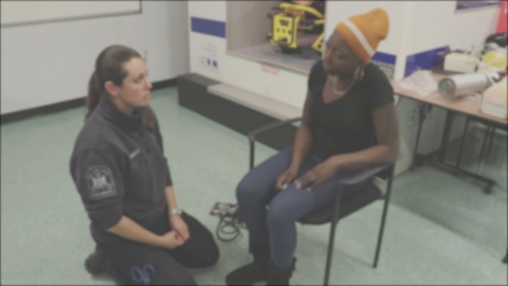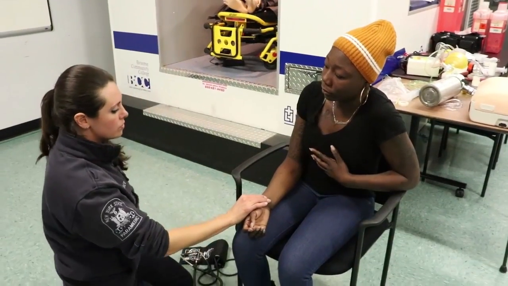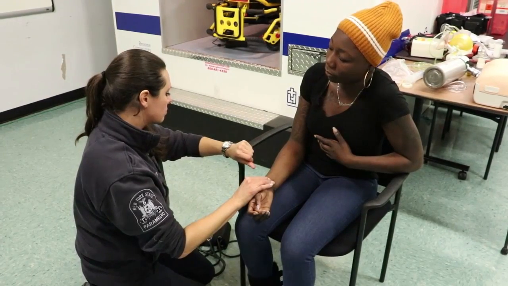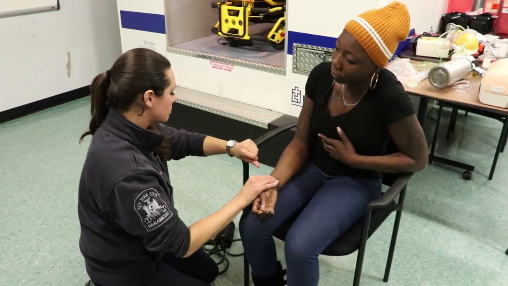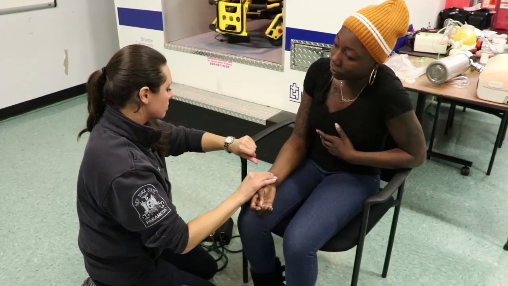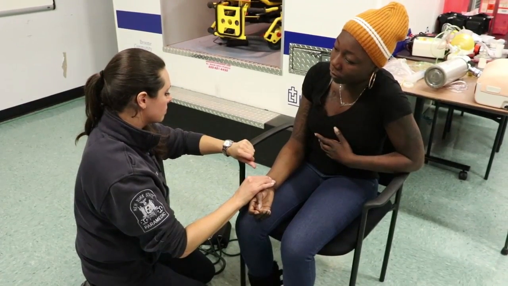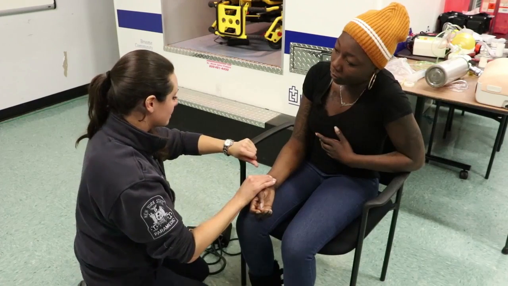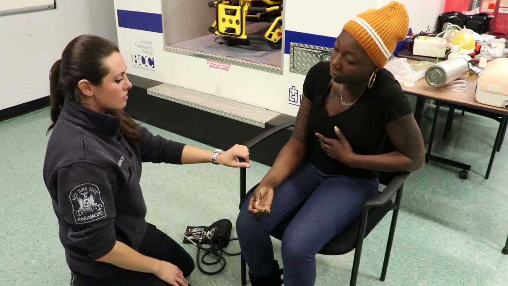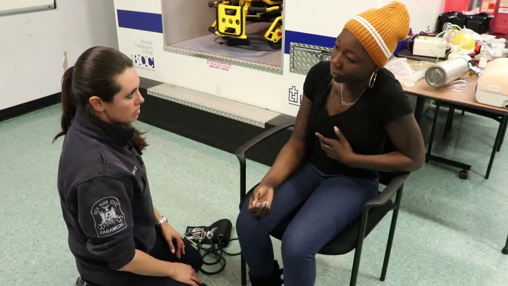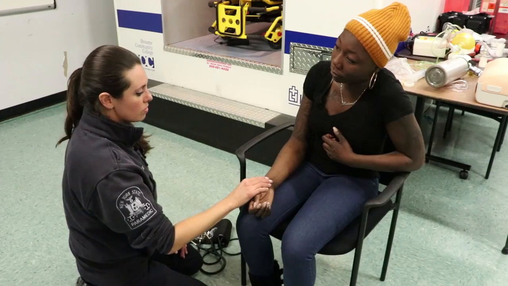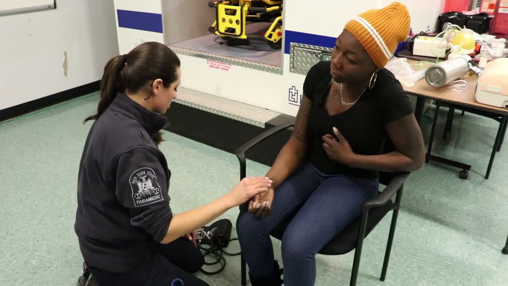Pulse, respiration, blood pressure, skin. So I'm going to assess your heart rate at this time. Pulse is 124 and a weak radial pulse at this time.